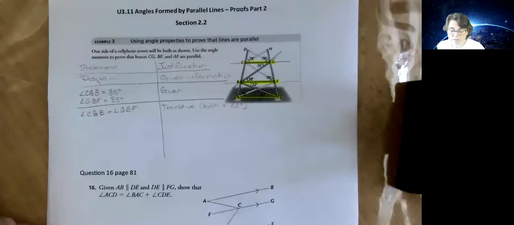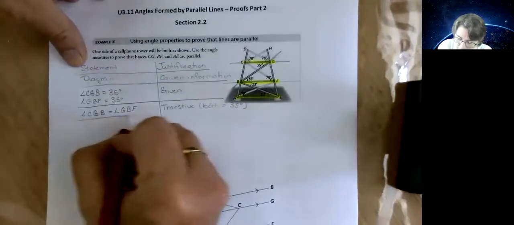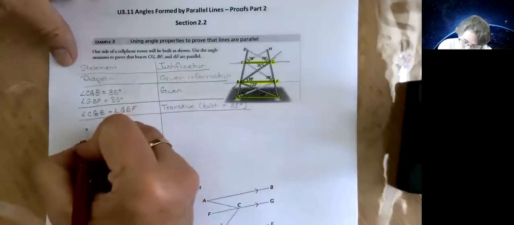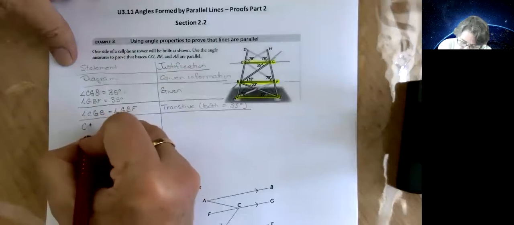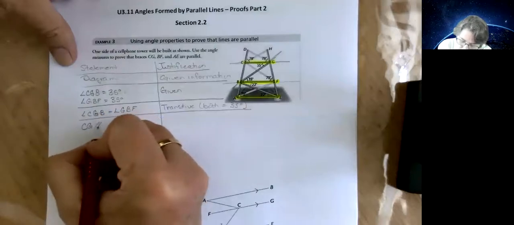Transitive property of equality. If two things are equal to a third, then the first two are equal to each other. So that means CG is parallel to BF.